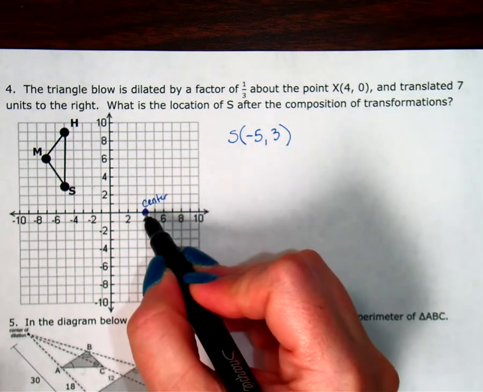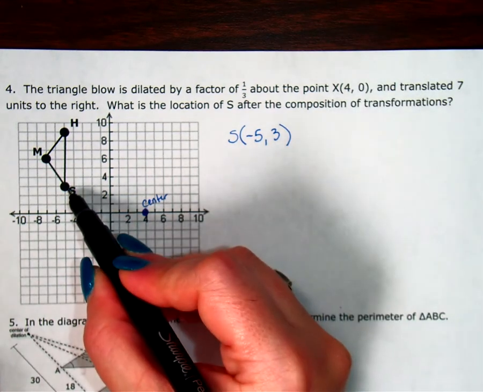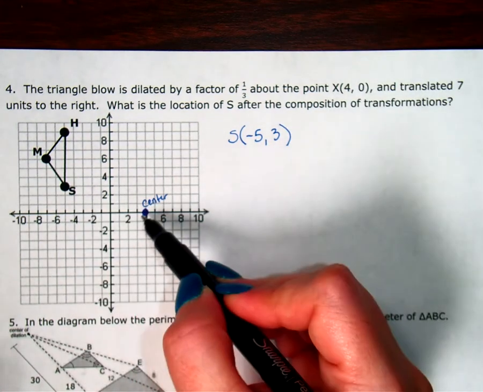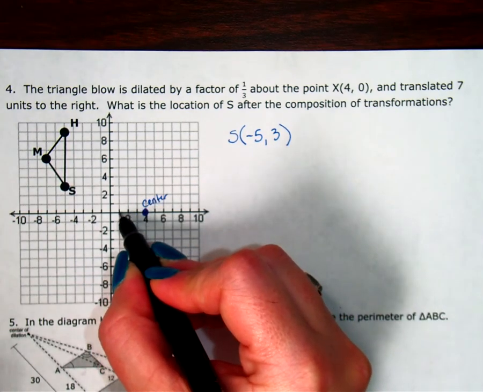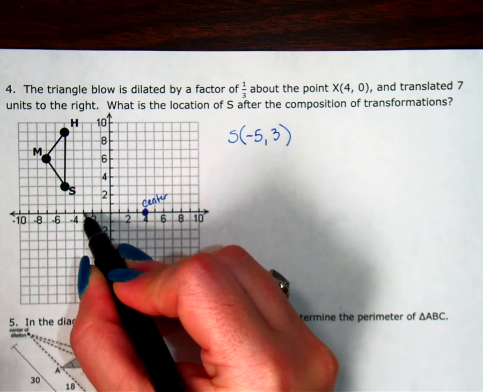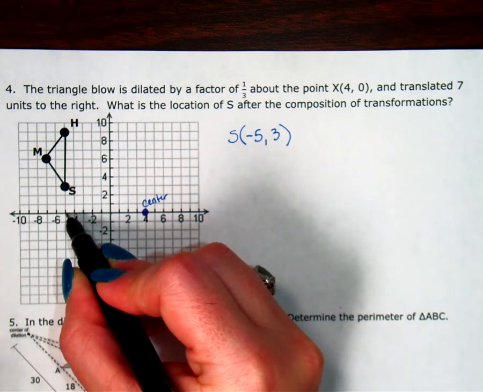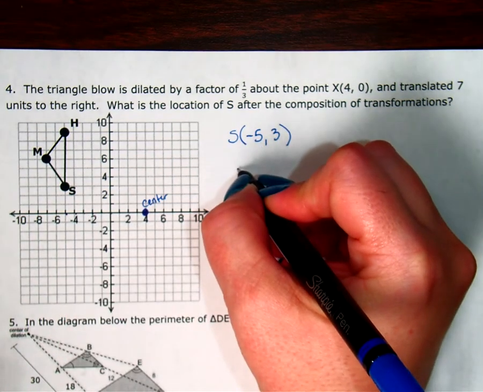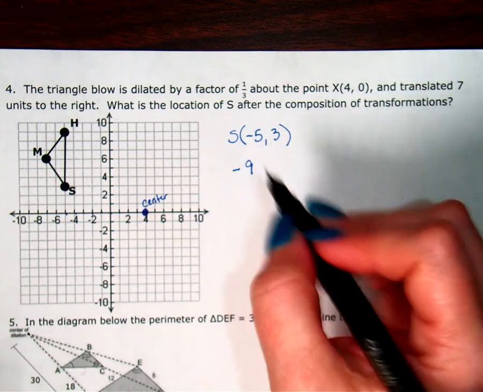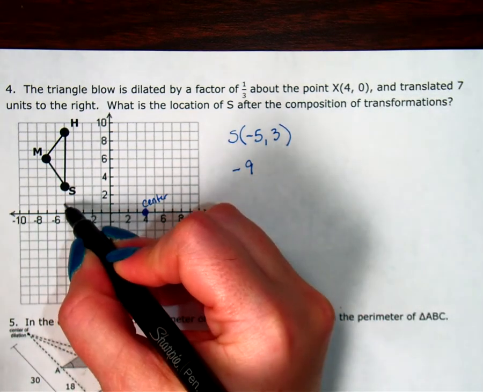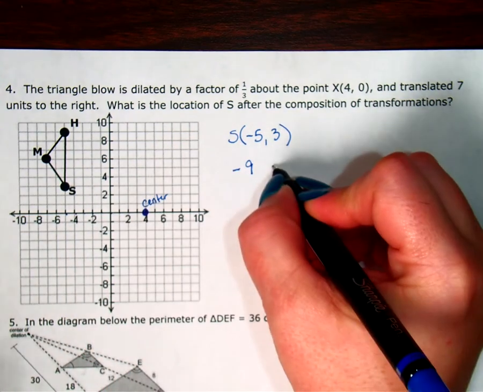Okay, so if that's my center, to get from the center to S, I'm going to have to go back 1, 2, 3, 4, 5, 6, 7, 8, 9 to the left. So my x value is changing by -9, because I'm moving to the left. And then I'm moving up 3.